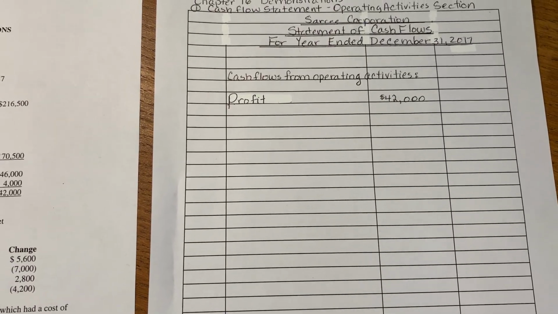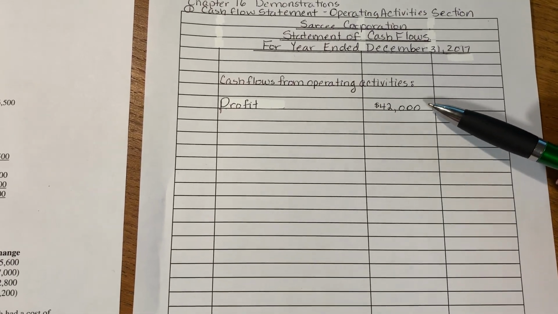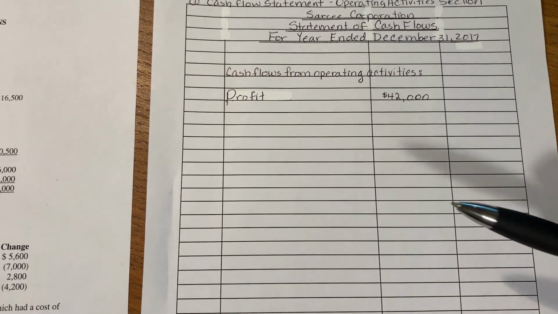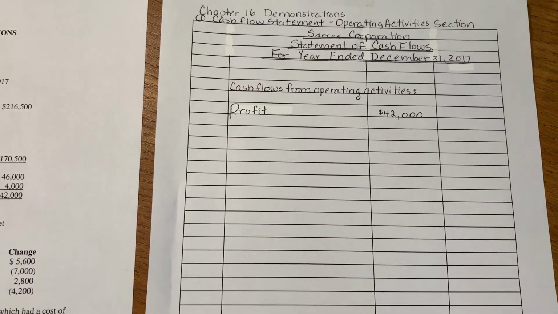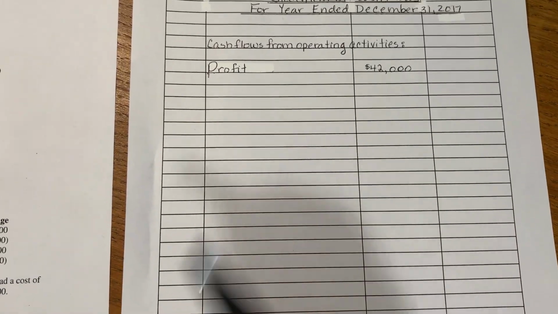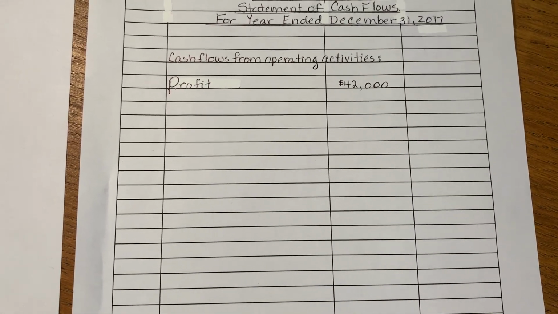What we're trying to do here in the operating section of the cash flow statement is figure out what is our accrual profit or loss and convert it to what our actual cash profits and losses are. In order to do that, we start with our profit, then we need to do the adjustments from accrual to cash.